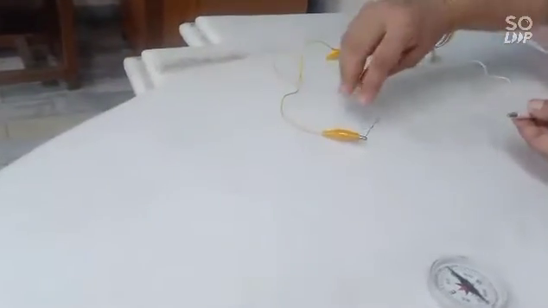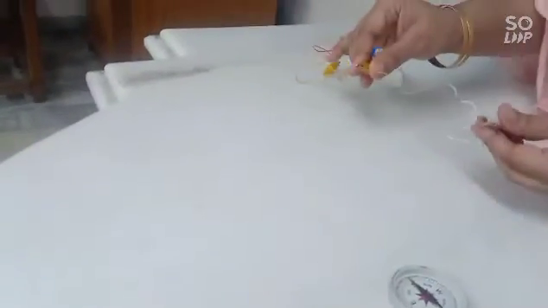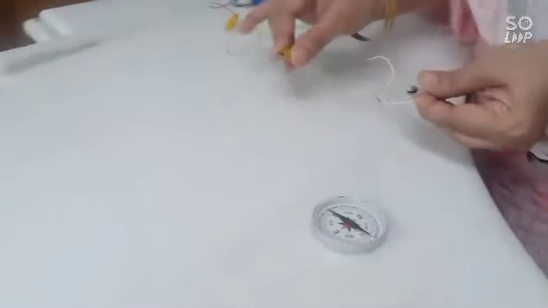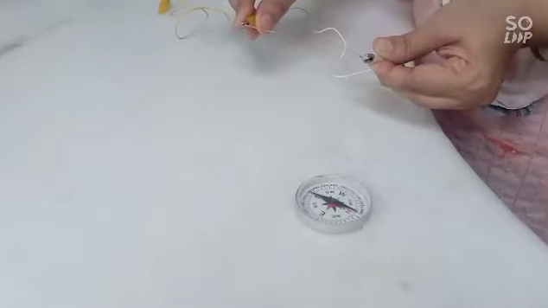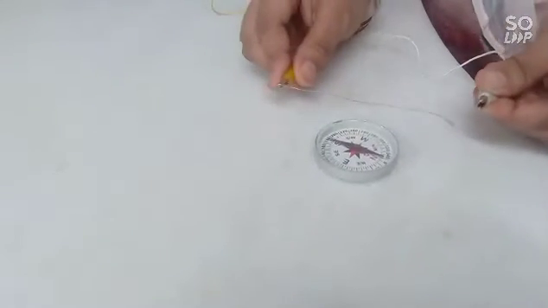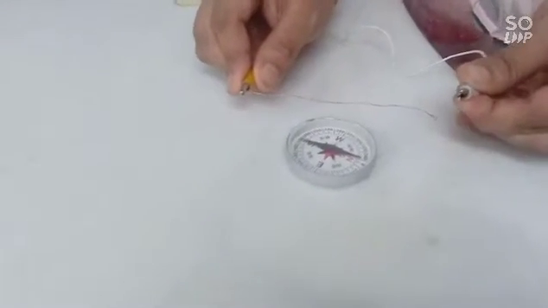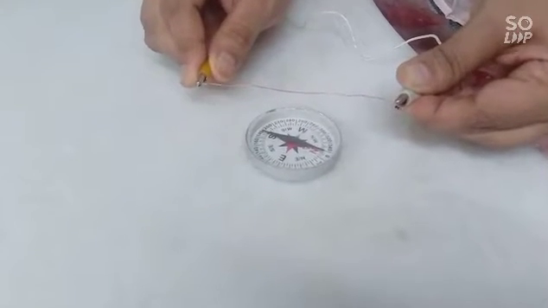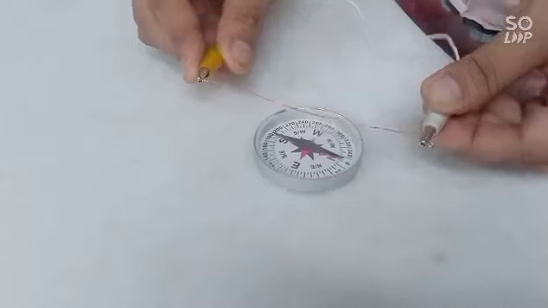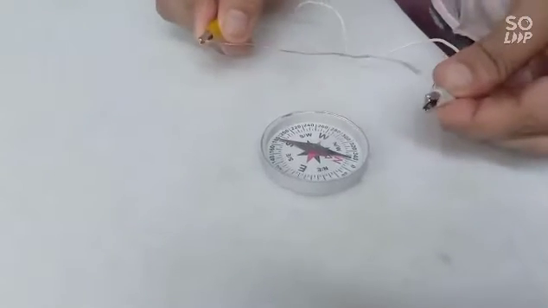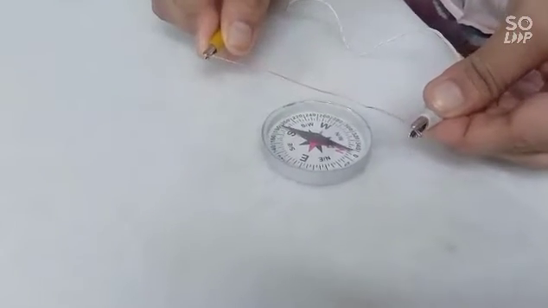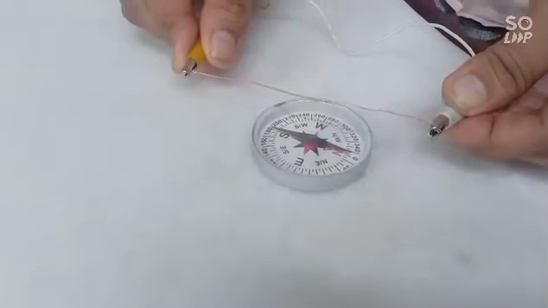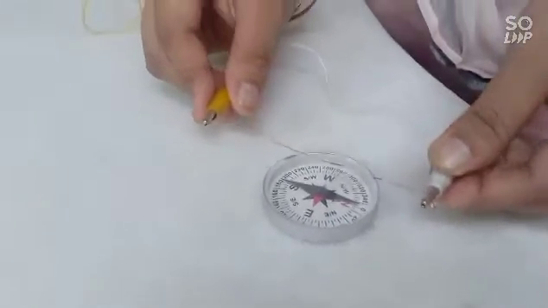Here, connectors are there, and this connecting wire, a copper wire, is there. If you see here, the magnetic needle was lying nearby. When the circuit was complete, there was deflection in the magnetic needle. I'll just do it again. Can you see that there is a deflection in the magnetic needle?